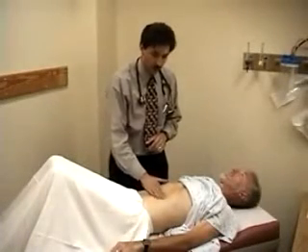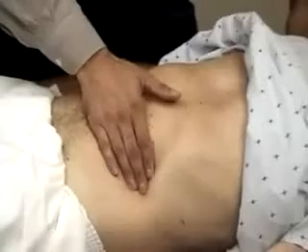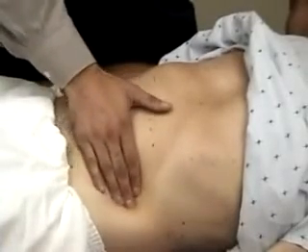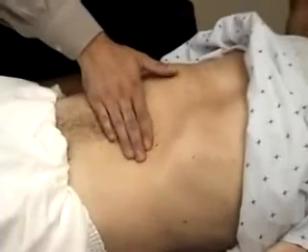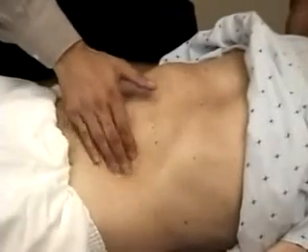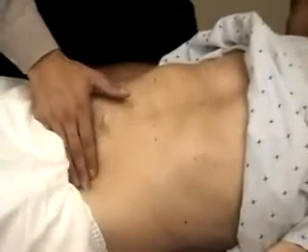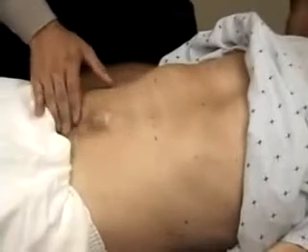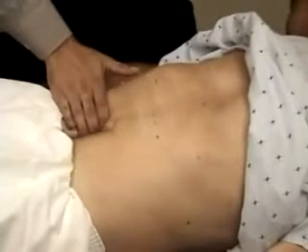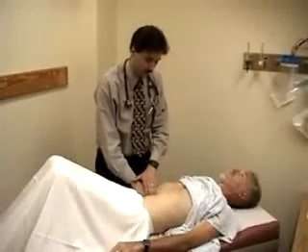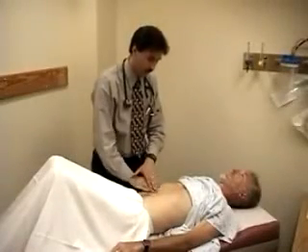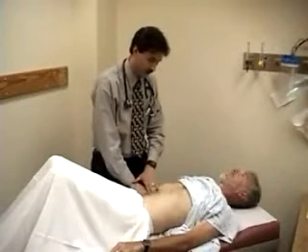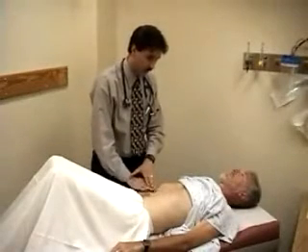Then I want to palpate more deeply. Again, it's helpful sometimes to watch the patient's face for any signs of pain or discomfort. You're looking for any masses, any pain. For people that have large abdomens, sometimes you have to palpate with both hands in order to get enough pressure. Okay. Anything sore or painful there?